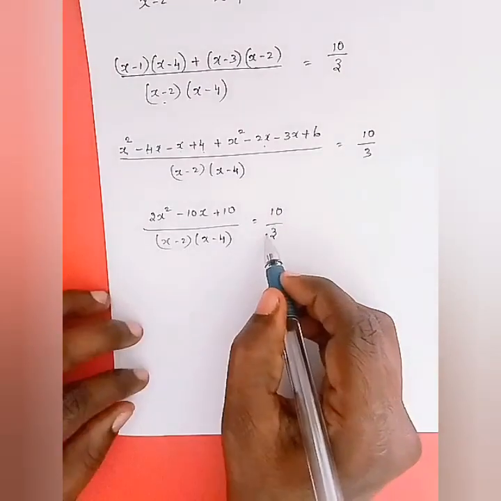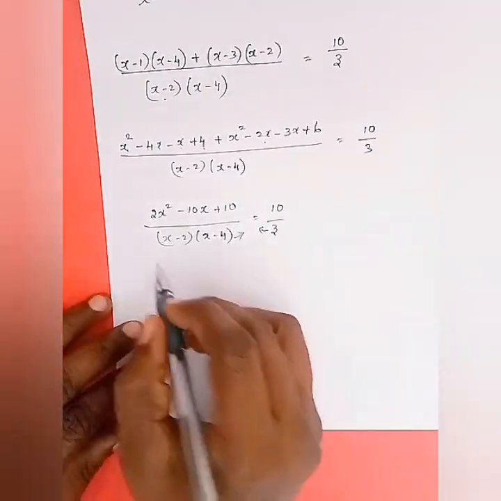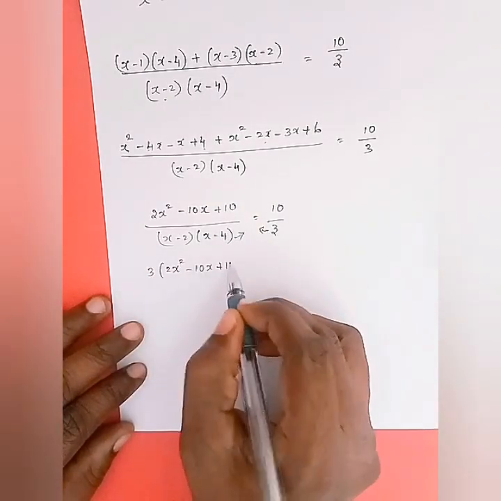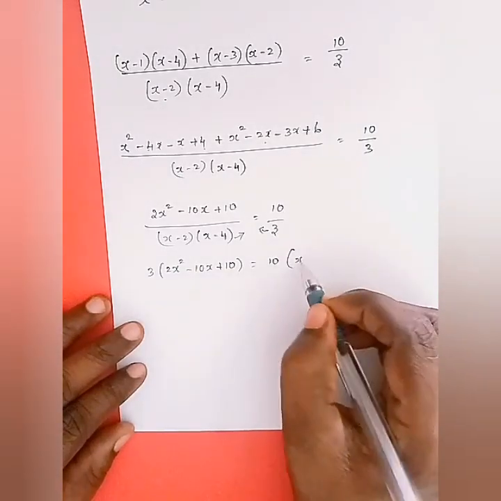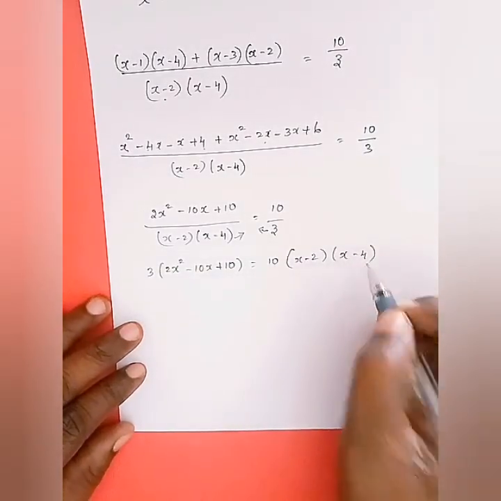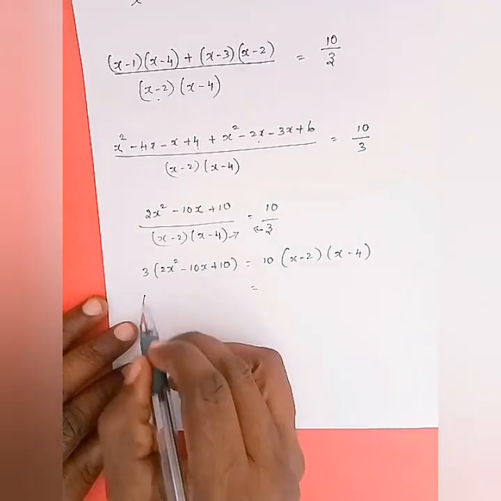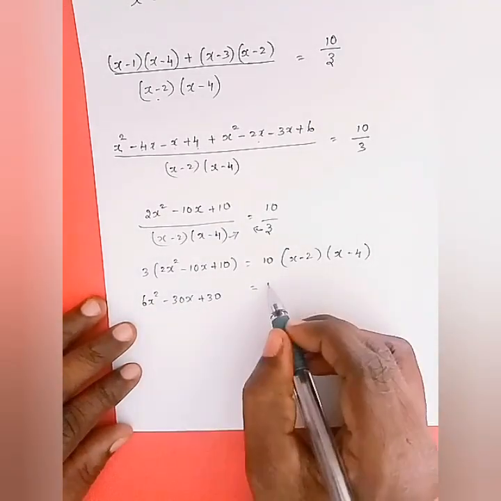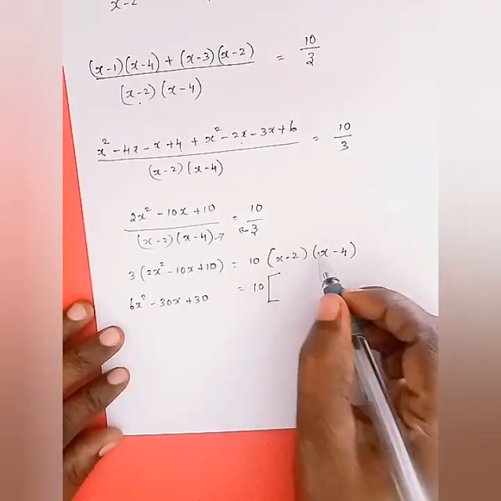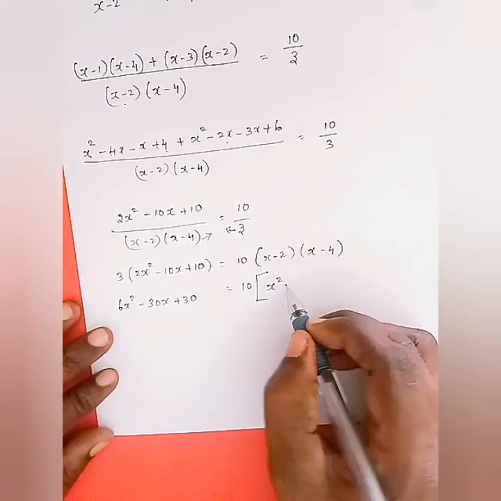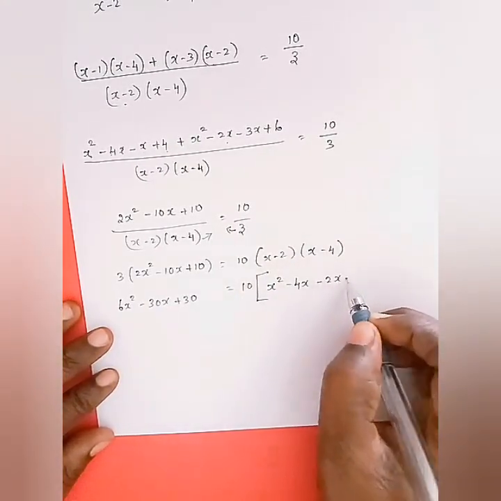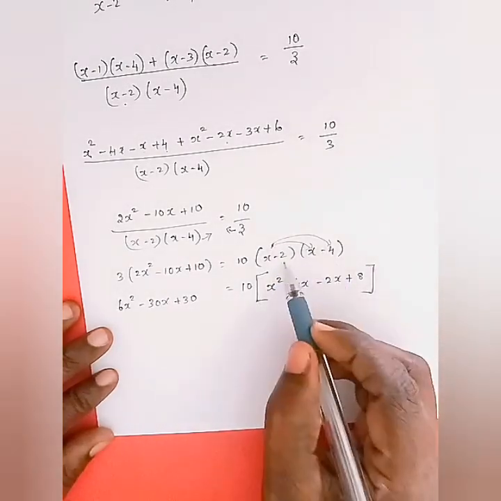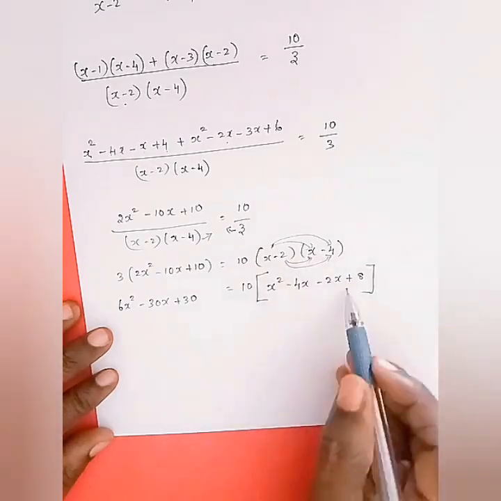Now by cross multiplying, take this 3 that side and these values this side. 3 into (2x square minus 10x plus 10) is equal to 10 into (x minus 2) into (x minus 4). Just multiply inside. It is 6x square minus 30x plus 30. Here 10 we keep as it is. First we will multiply inside. x into x is x square, minus 4x, minus 2x, and plus 8 will come.